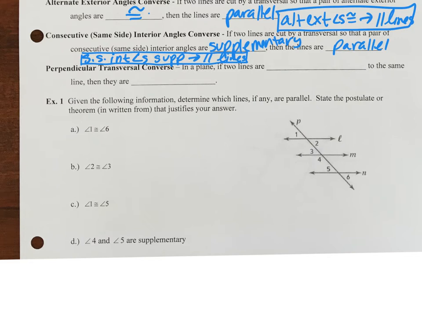Now in your 3.2 proofs worksheet, you might recall proving a theorem called the perpendicular transversal theorem, which said if two parallel lines are cut by a transversal and that transversal is perpendicular to one of those two parallel lines, it has to be perpendicular to the other line as well. So again, the hypothesis of that theorem was that we had parallel lines. The conclusion was that if the transversal was perpendicular to one of those parallel lines, it's perpendicular to the other one as well. Well, this theorem, the perpendicular transversal converse theorem, is just the converse of that.